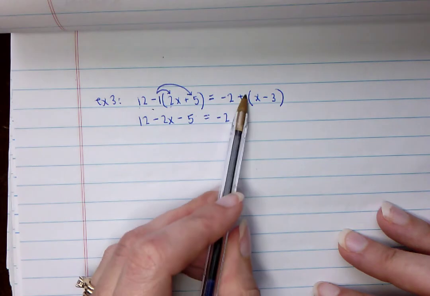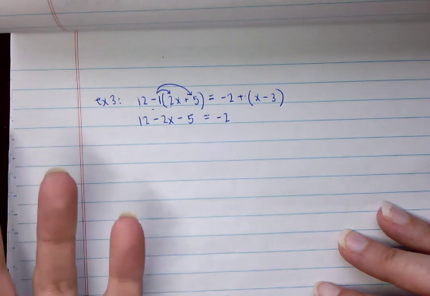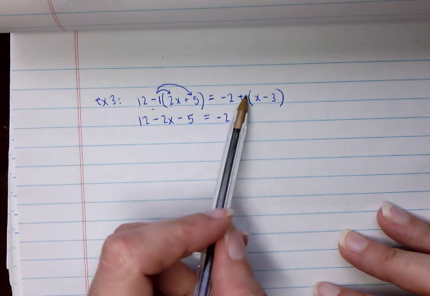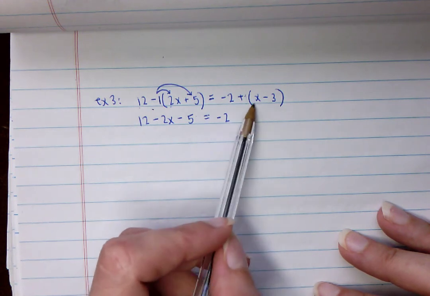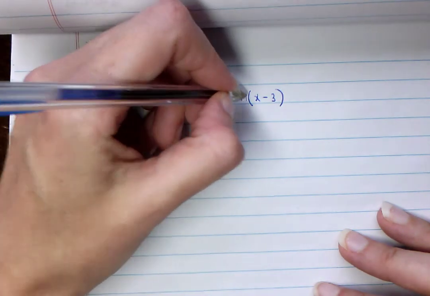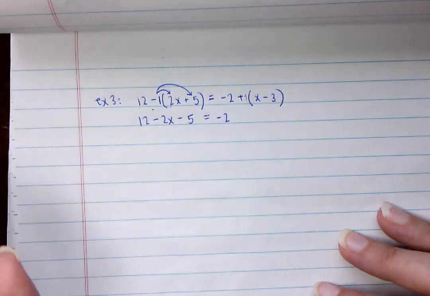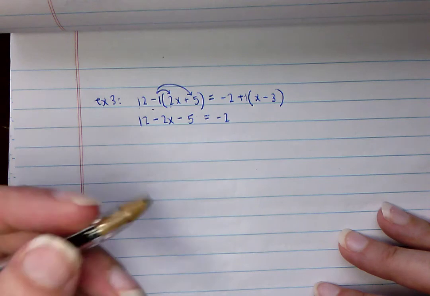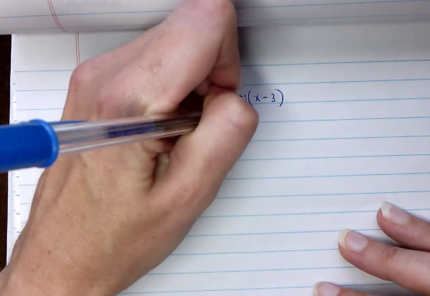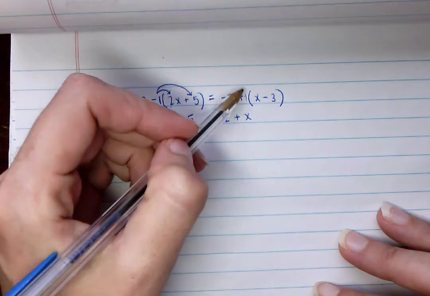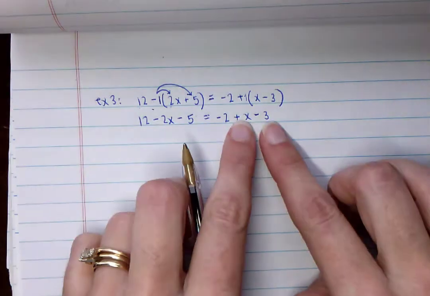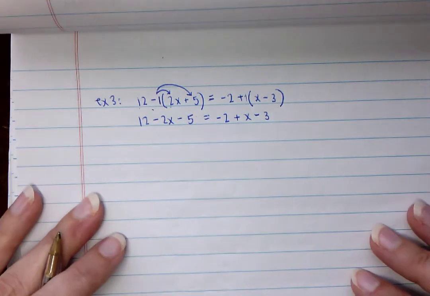And this is really just a 1 out in front. This is the set of parentheses I was saying isn't really required. You can really just take those parentheses out, but if you want to think of it as multiplying everything by a positive 1, you can do that. It's just going to keep it the same. So if I do 1 times x, I just get 1x, or just x. If I do 1 times -3, I just get -3. So really those parentheses just go away.